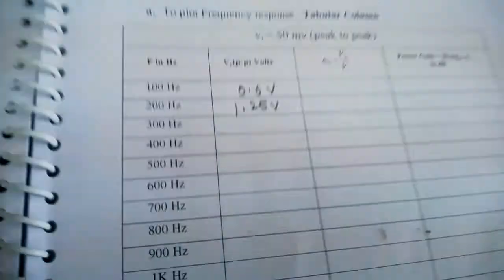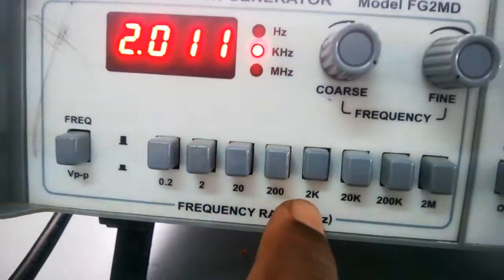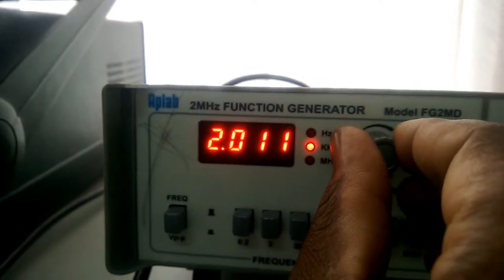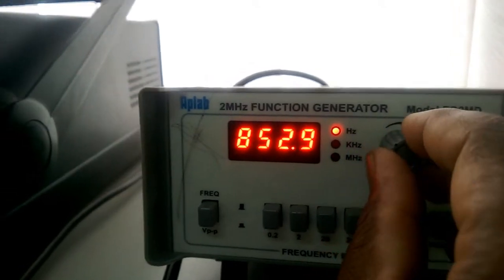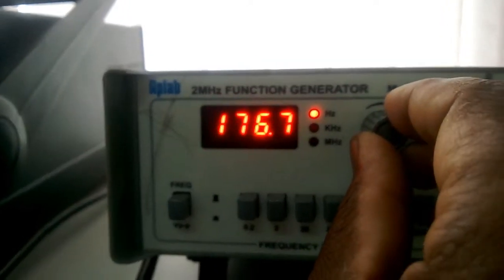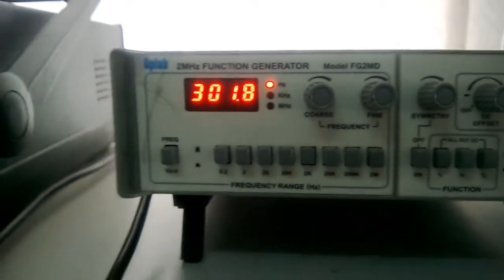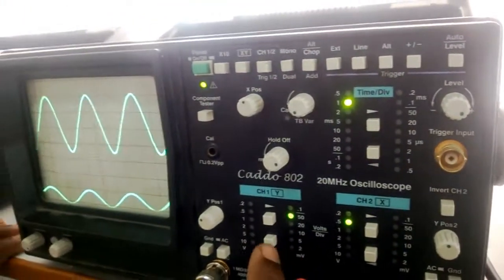Now, though the maximum range is 200 Hz, we want to keep 300 Hz. This is not possible, so that's why we go for setting the range to 2K. Now keep it in 2K and adjust using the coarse knob to approximately 300 Hz. For 300 Hz, what is the output voltage?